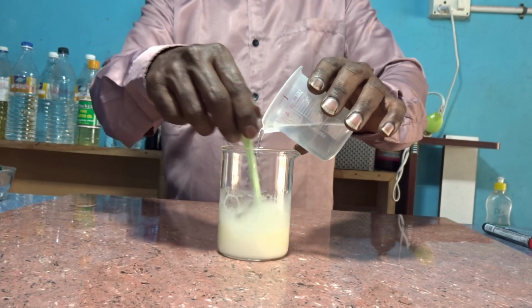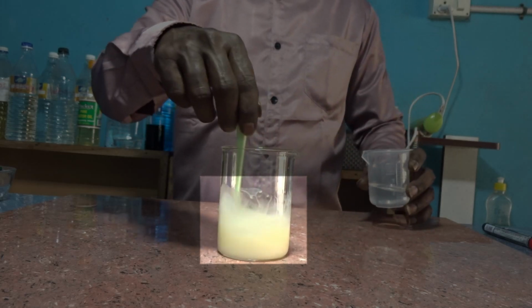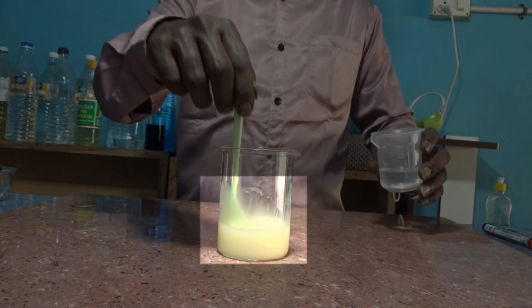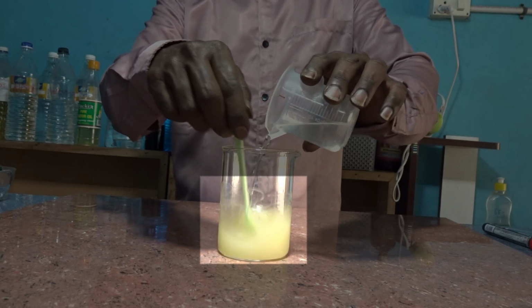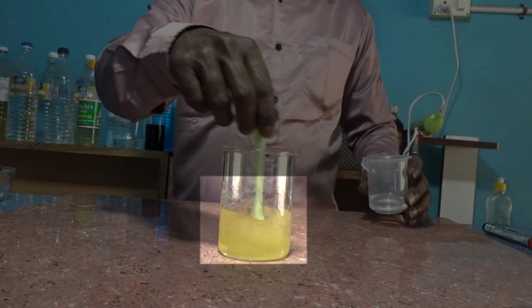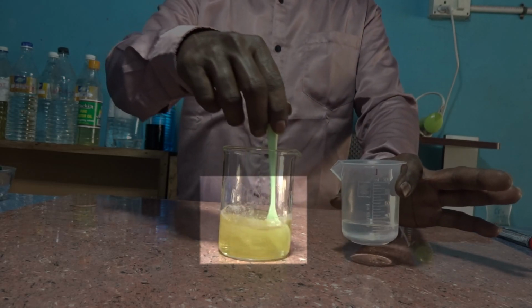Now I am going to charge the isopropyl alcohol. Here we need to observe one thing. When I am charging the isopropyl alcohol, the emulsion becomes clear and transparent. Now I have added nearly 80%. Almost it is clear and transparent.